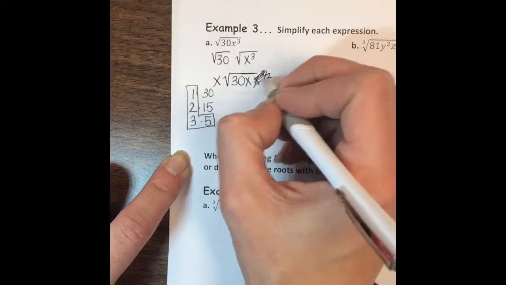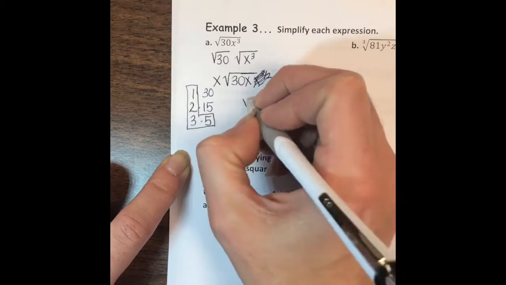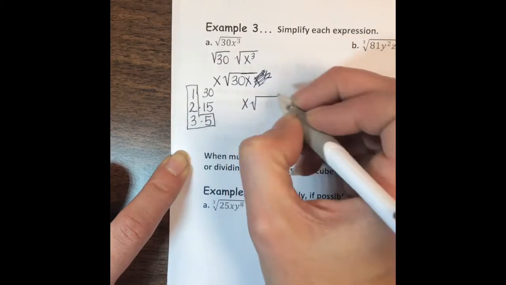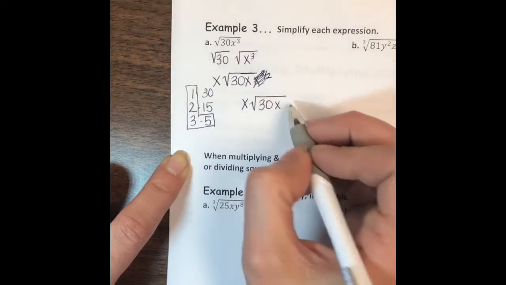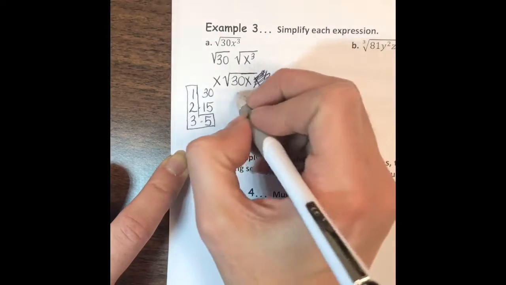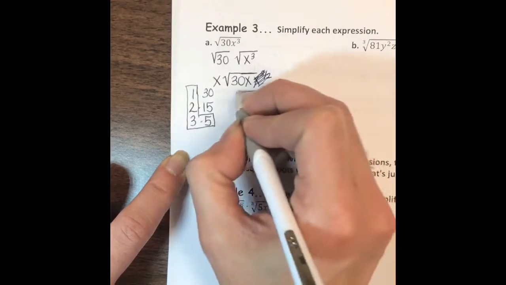Remainders or leftovers are always going to stay underneath the radical. Actually, this is too close, I need to rewrite this. So my final answer here would be x times the square root of 30x. These are both to the first power.